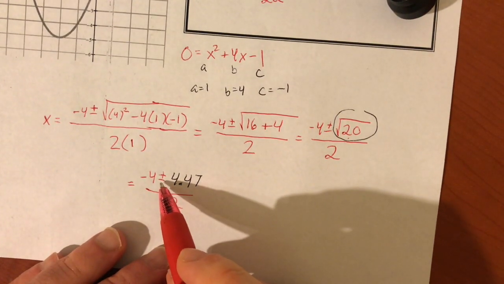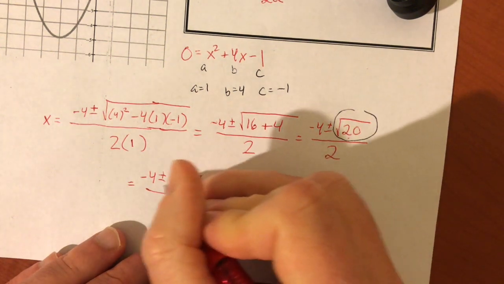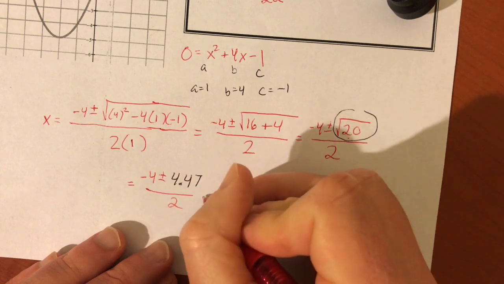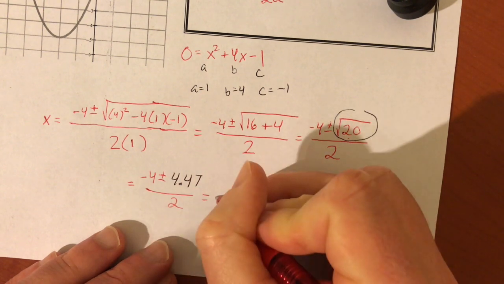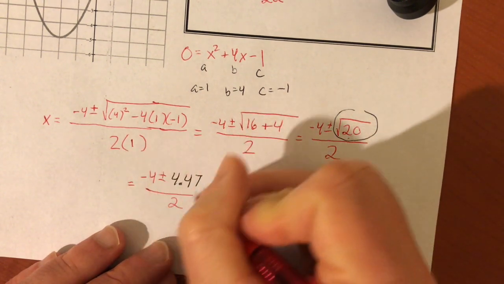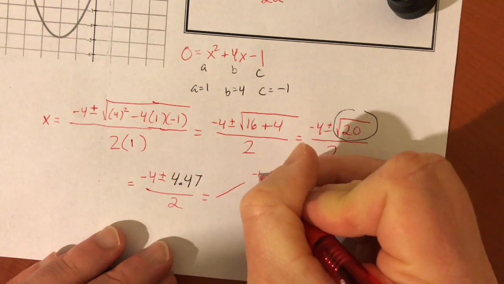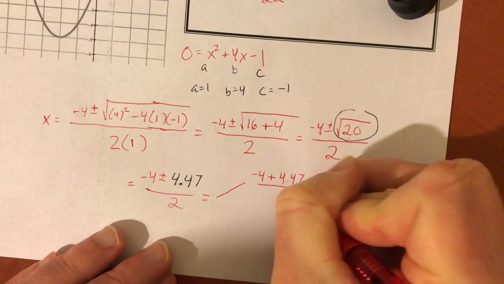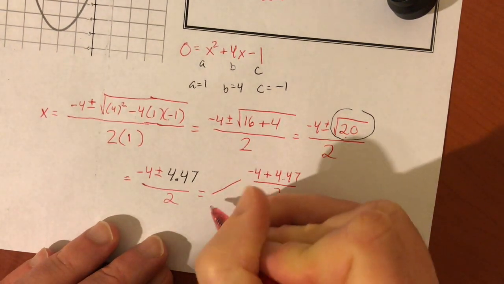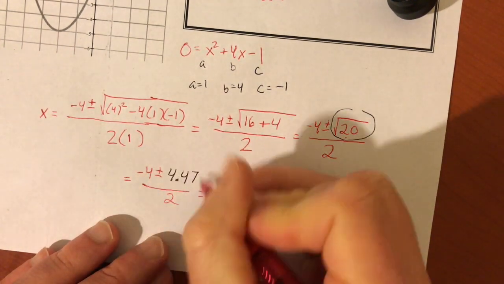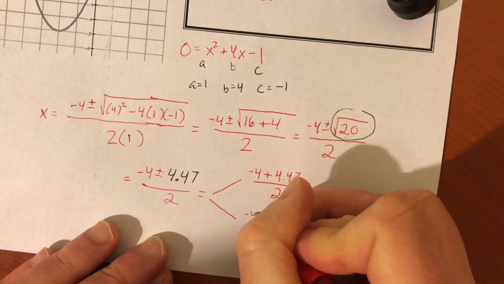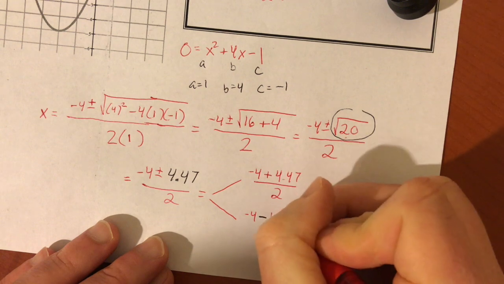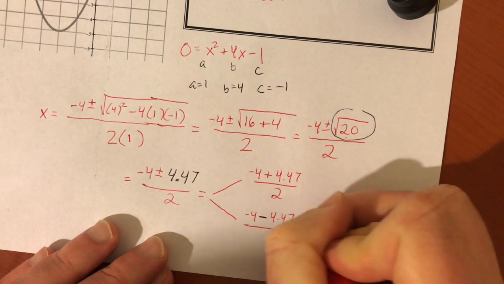We've seen this a little bit with some problems we've done, but this is really 2 separate answers here, the plus and the minus. So one answer is this whole equation, but with a positive, so -4 plus 4.47 all divided by 2. And the other answer is the same exact thing, but with a minus in the middle, so -4 minus that 4.47 all divided by 2.